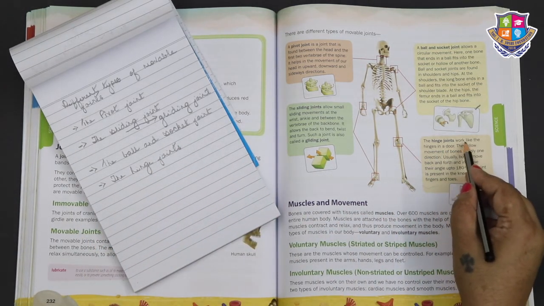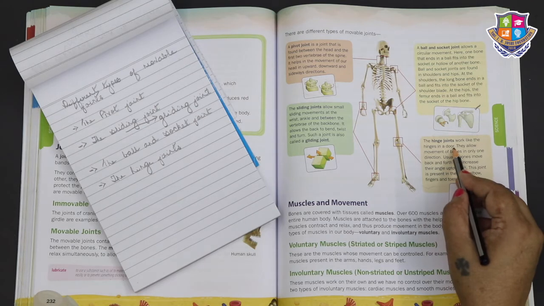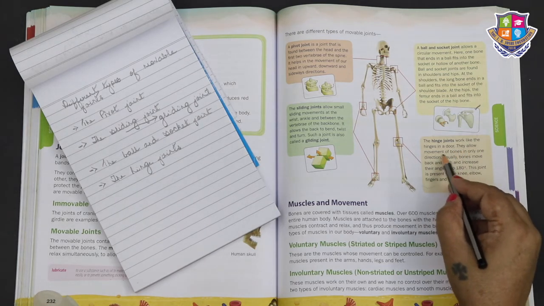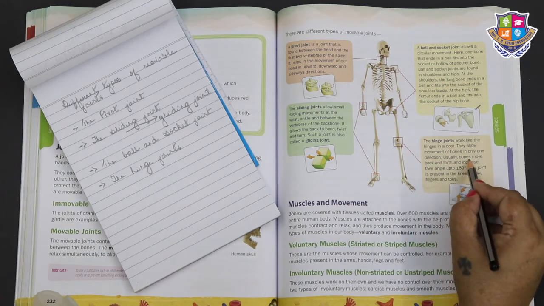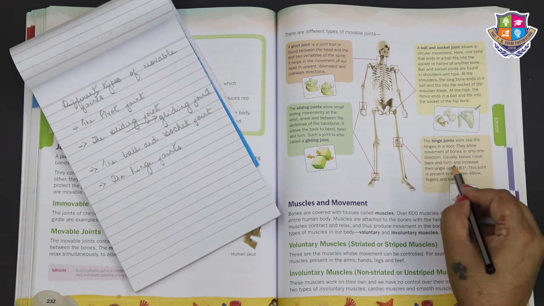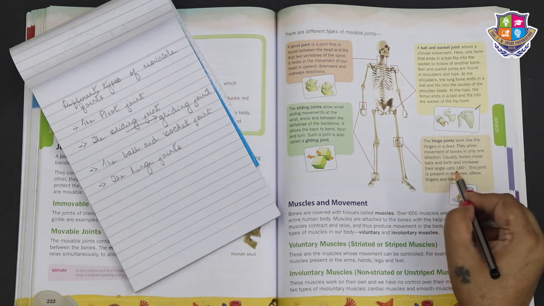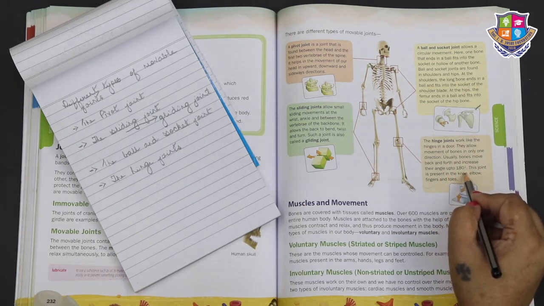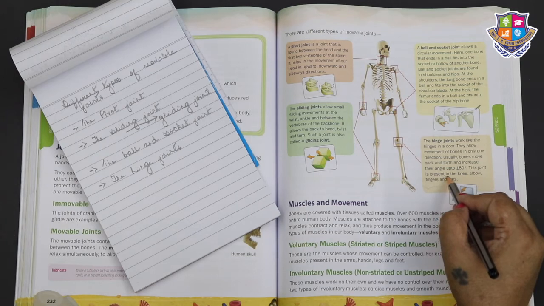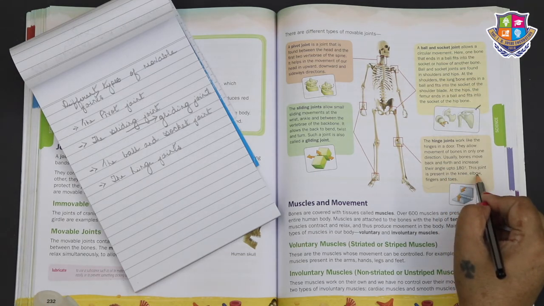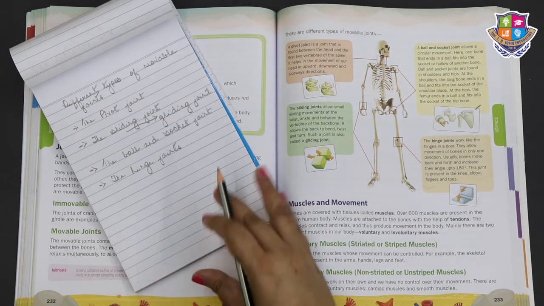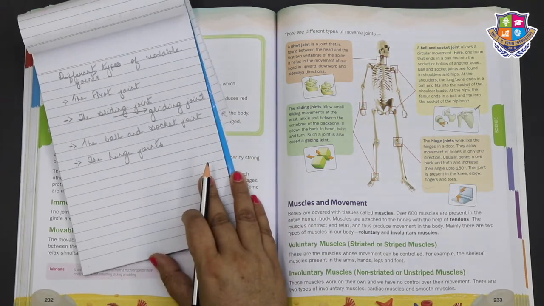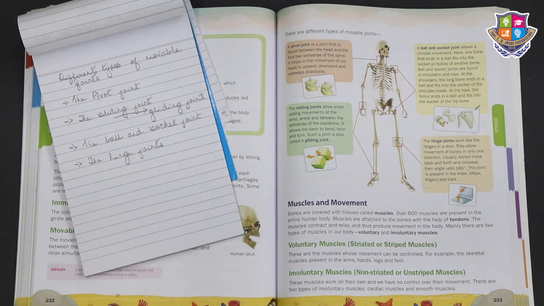The hinge joints work like the hinges in a door. They allow movement of bones in only one direction. Usually, bones move back and forth and increase their angle up to 180 degrees. This joint is present in the knee, elbow, fingers and toes. So that was something interesting that we learned about the different types of movable joints.